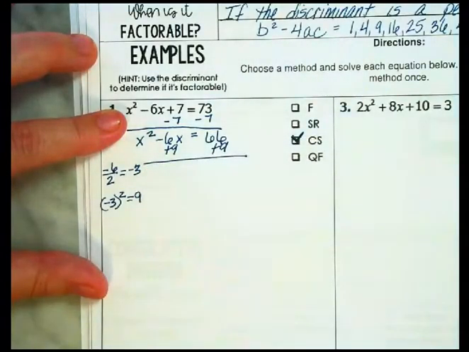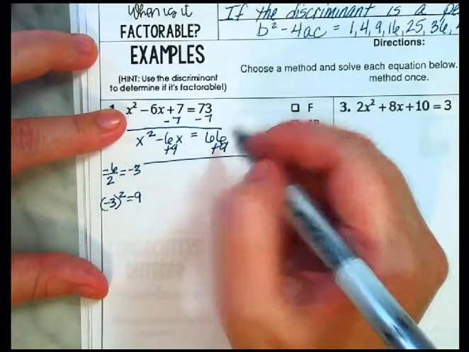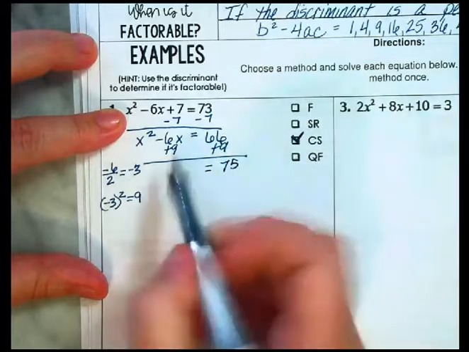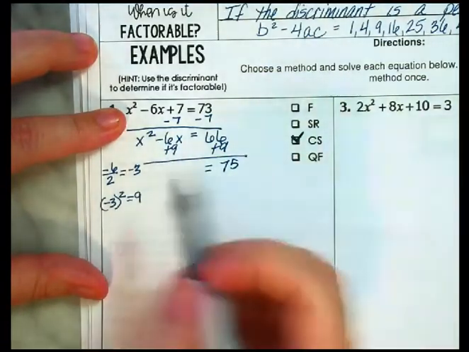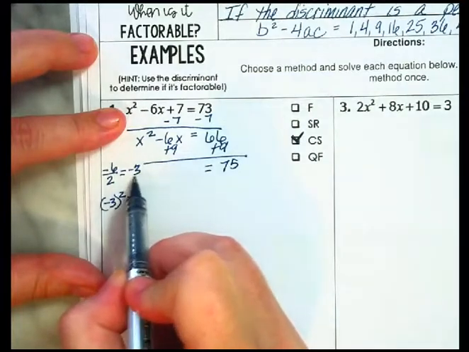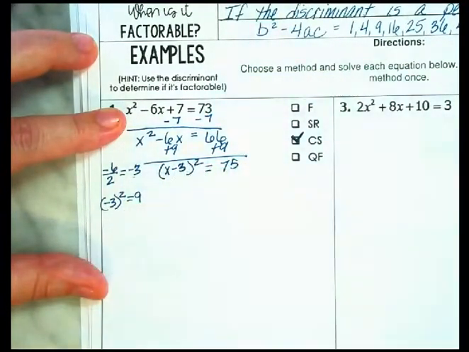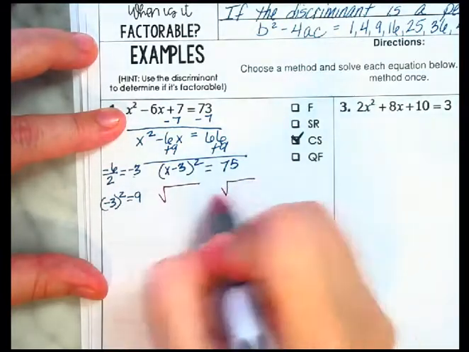And so 66 plus 9 is going to give me 75. And now on this side, I'm going to go ahead and create a perfect square using this number. It'll be x minus 3 squared. And now I can square root both sides.